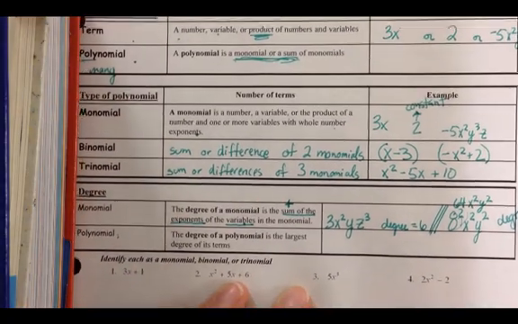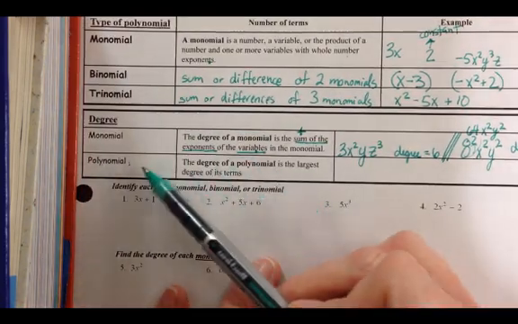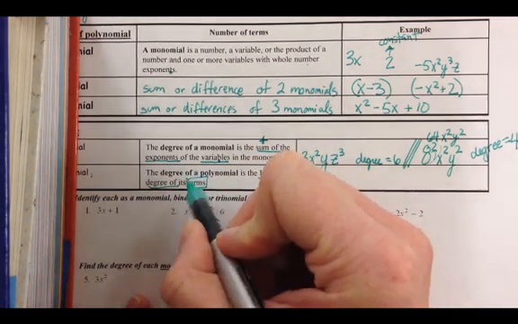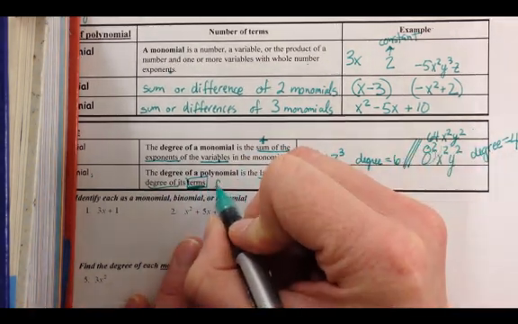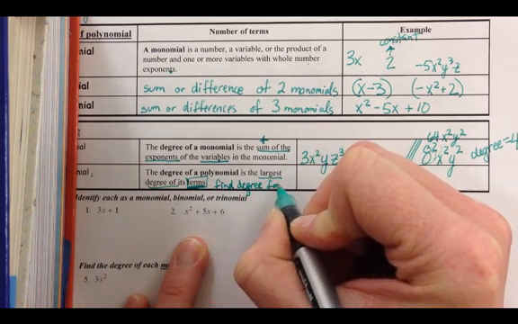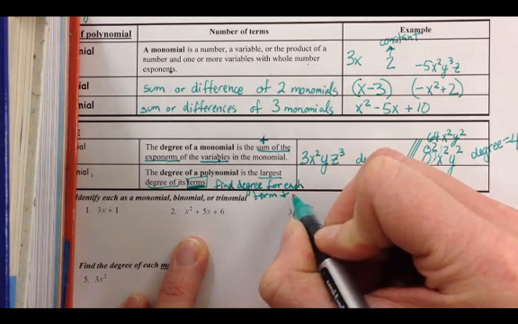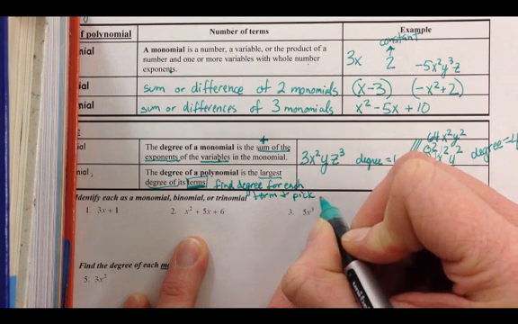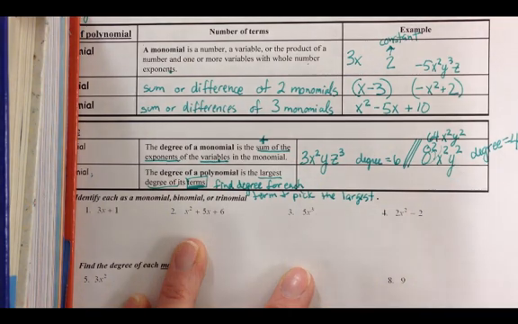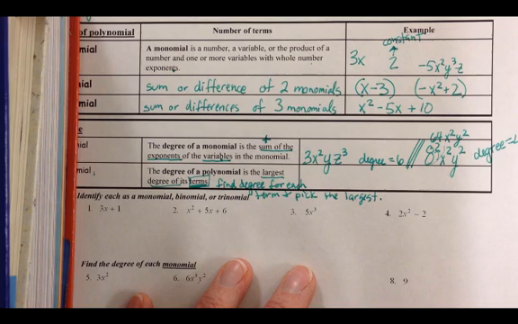Now, the degree of a polynomial is the largest degree of its terms. So this tells us that we should find the degree for each term and pick the largest. Find the degree for each term and pick the largest. And I don't even want to put an example in our example box here because we're going to do some down below.